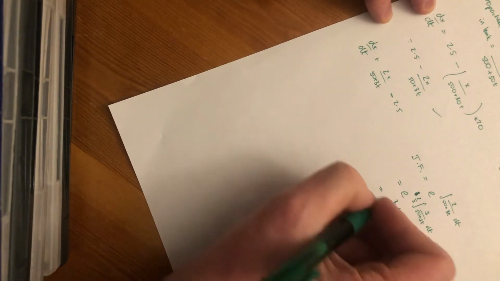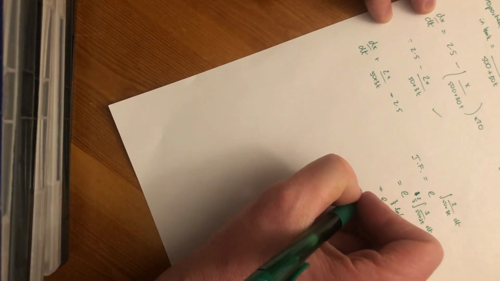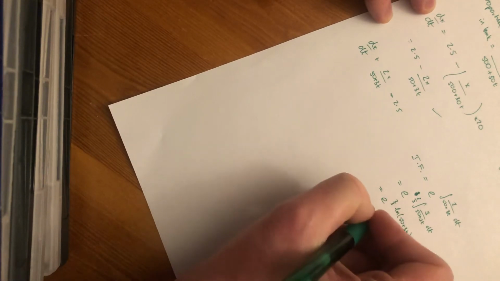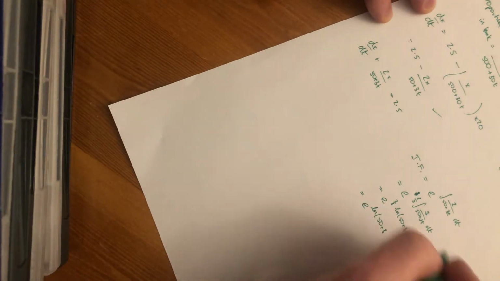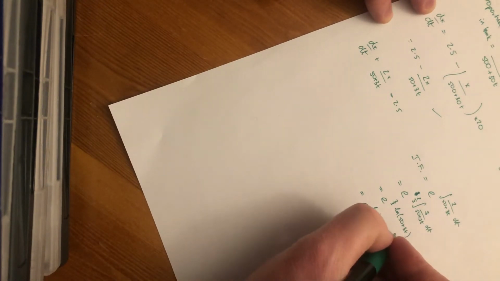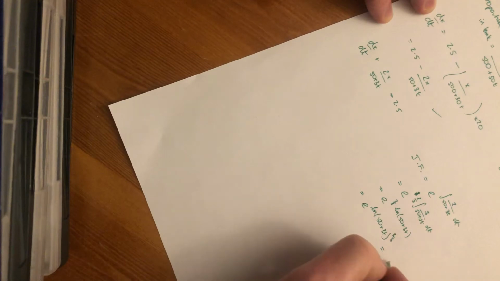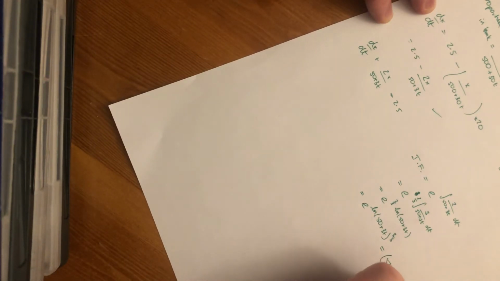I like this because I've almost got an e to the log situation, so it's 50 plus 3t to the 2/3. Okay, so that's my integrating factor.